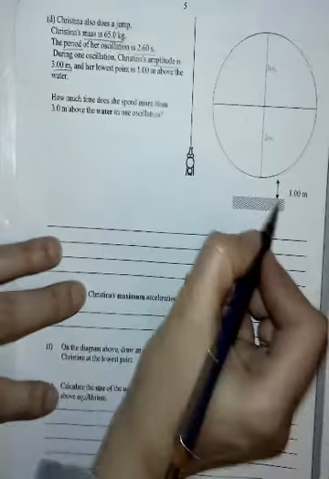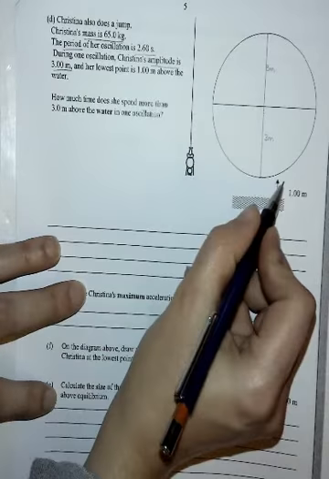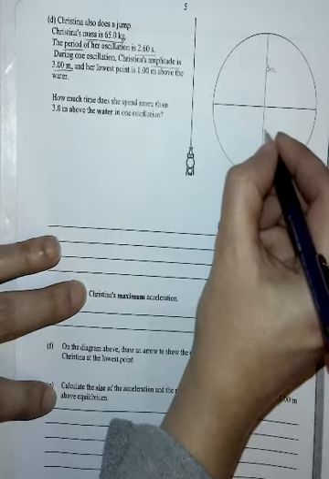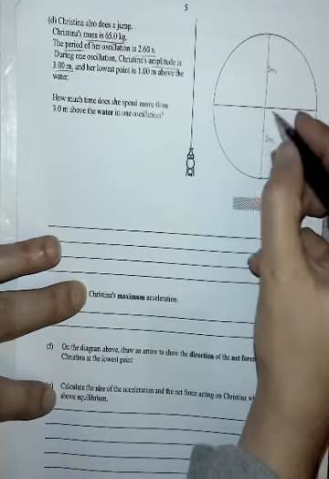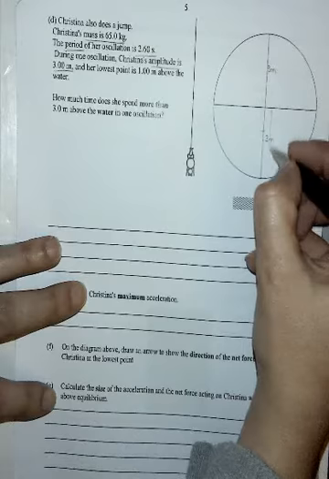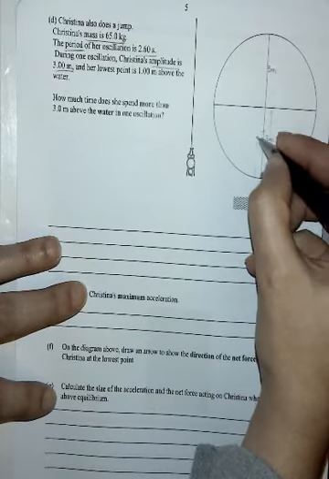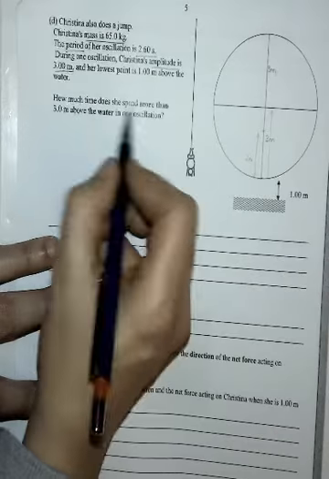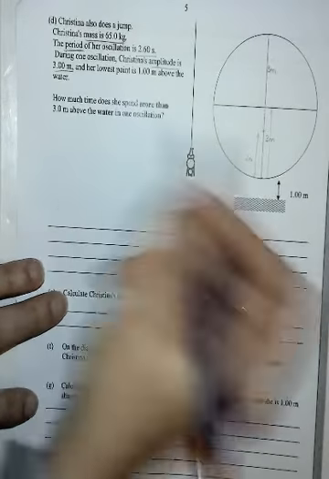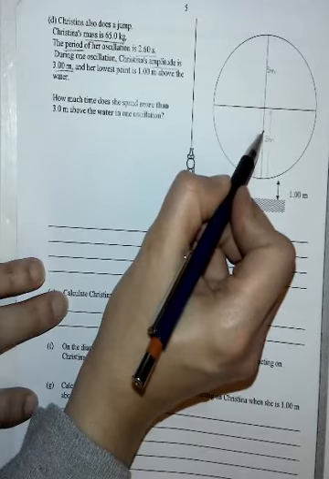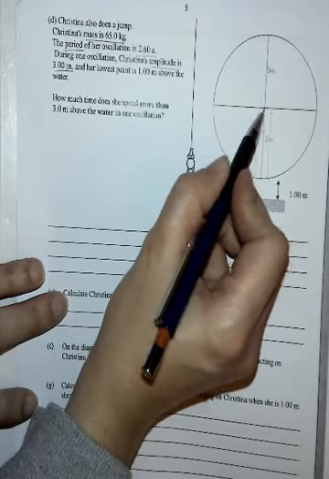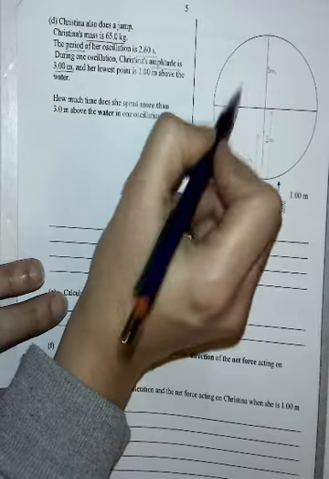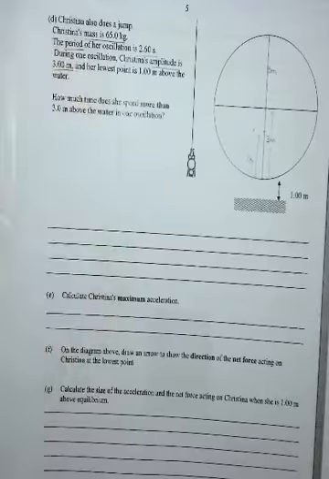So they want to know how much time she spends more than 3 meters above the water. So we've got to find out how much time she spends in this area and then how much time she spends up here. If we're thinking about this, I guess the easiest way to think about it is it's the same as time more than 2 meters above her lowest point.